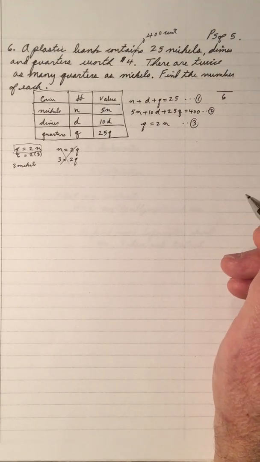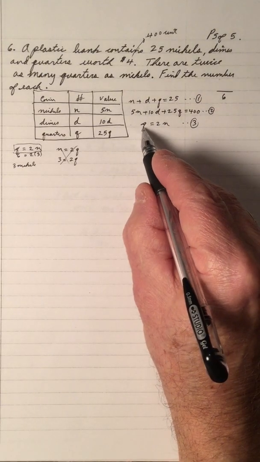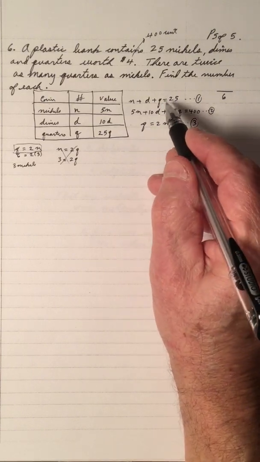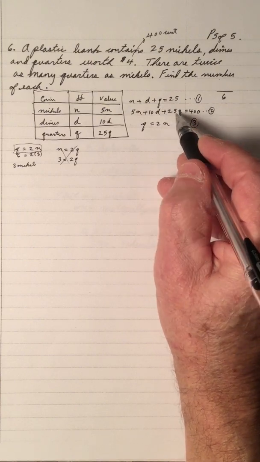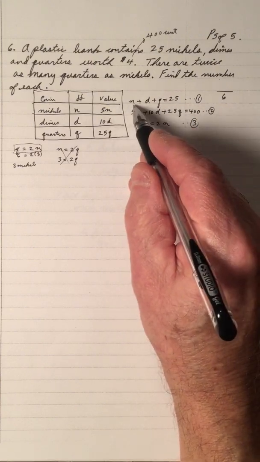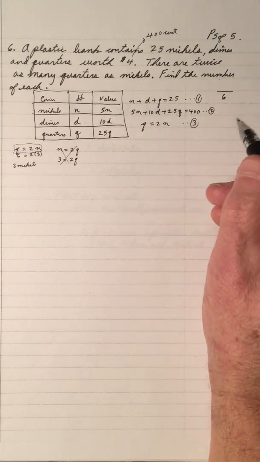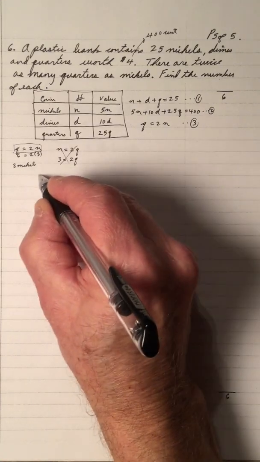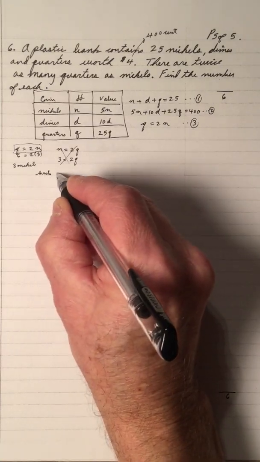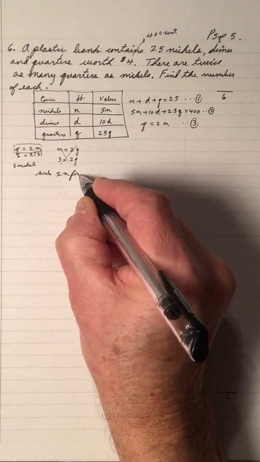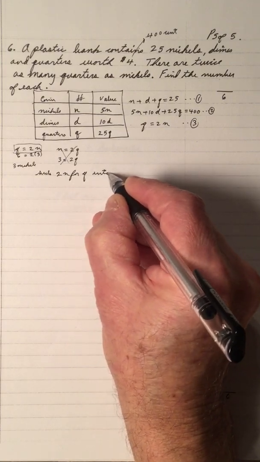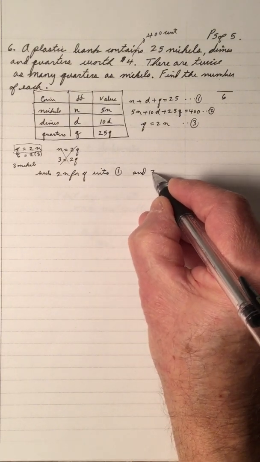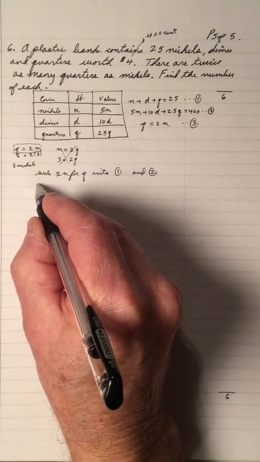And that's 3 equations. Now we have to solve them. So I got one equation here, Q and 2N. I'm going to take this equation and sub it in for Q into 2 of these equations, and then I'll have an equation with N and D, and I'll solve for N and D then. So I'm going to sub 2N for Q into 1 and 2. So here I go.